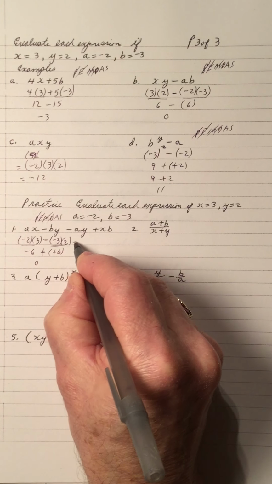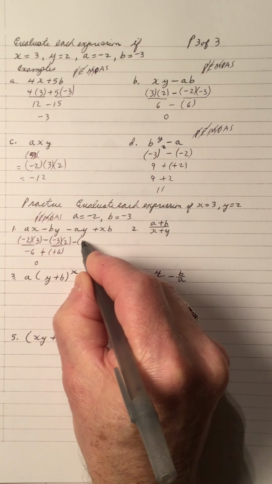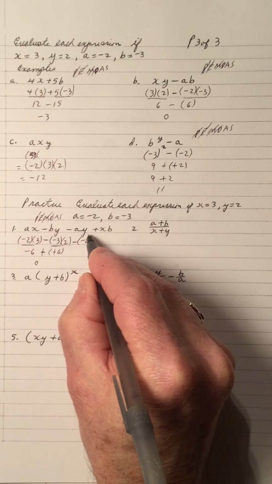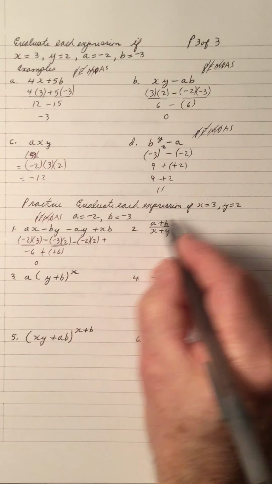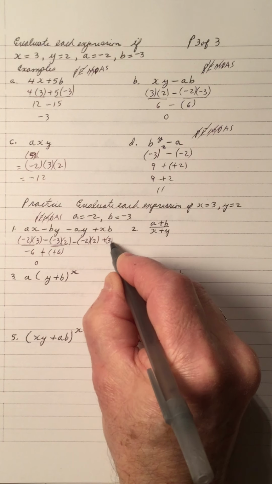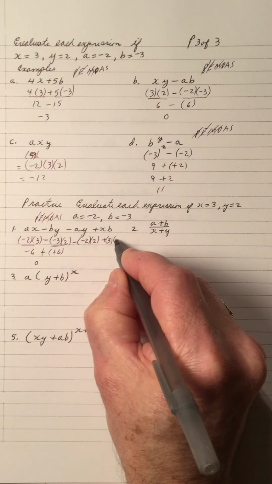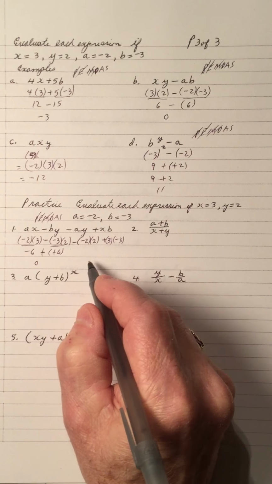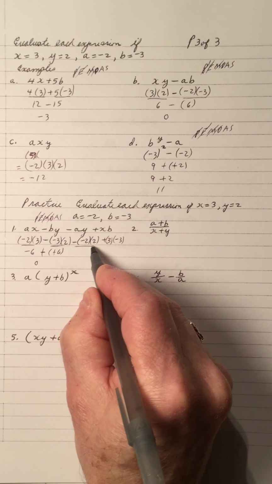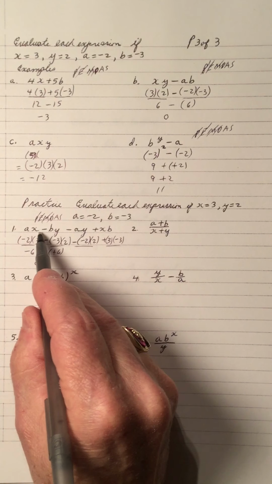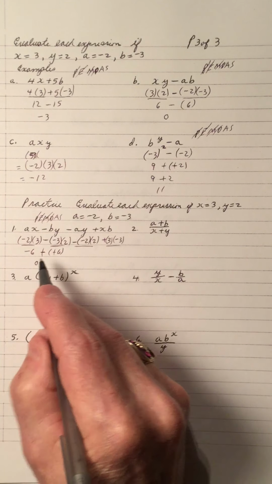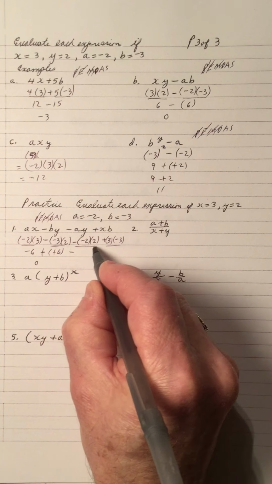I forgot to put the A in here. There's negative 2. And put the Y in as 2. And X is 3. And B is negative 3. So I had more multiplications to do on this, so I just took it easy, looked at these two and forgot these two. So let's continue with the multiplication.